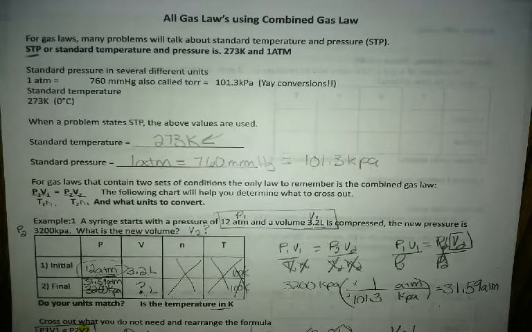Hi, some people had some problems with this worksheet, so I'm going to go through and do all the problems with you. You can correct your worksheet while you're doing this, and you can pause the video and try to do them before I do them.